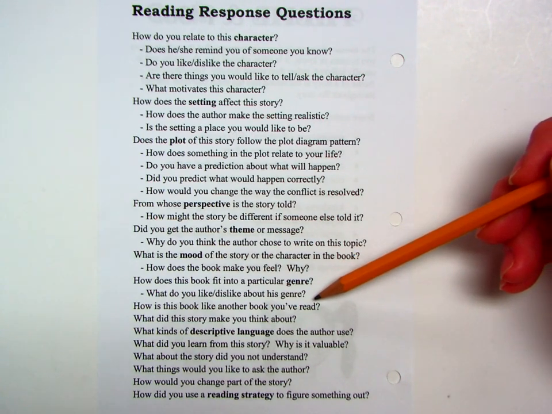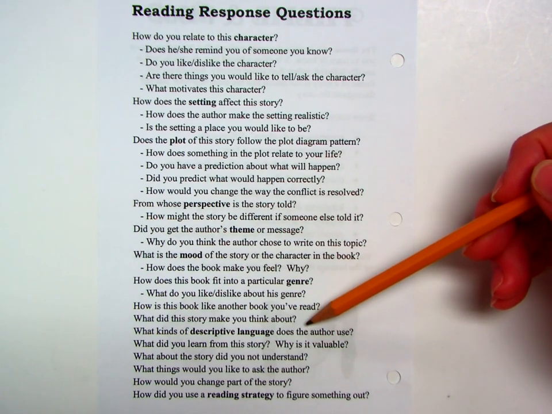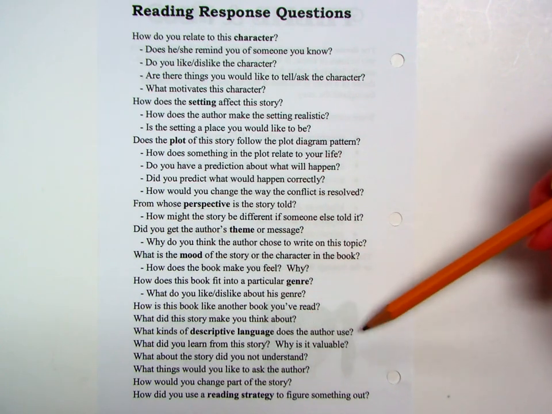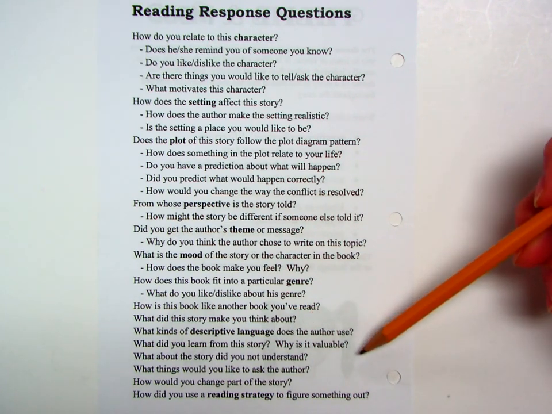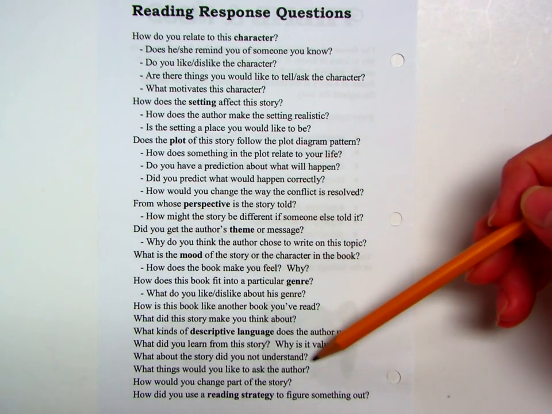What do you dislike or like about this genre? How is this book like another book you've read? What does this story make you think about? What kinds of descriptive language does the author use? What did you learn from this story? Why is it valuable? What about the story did you not understand?